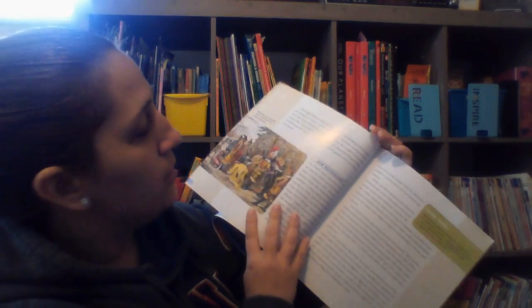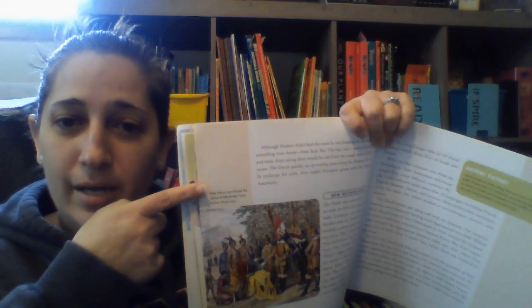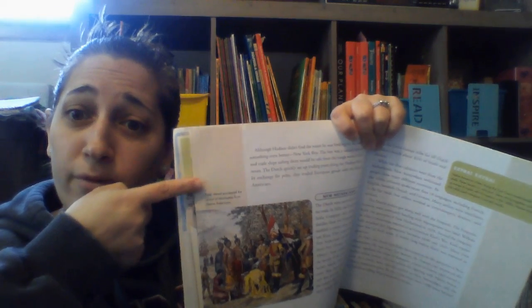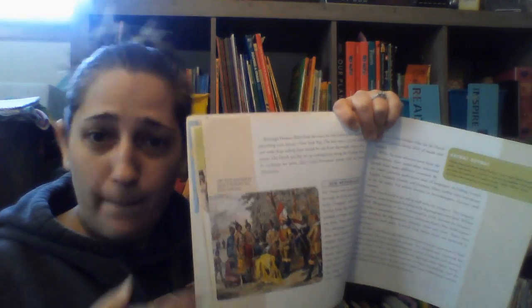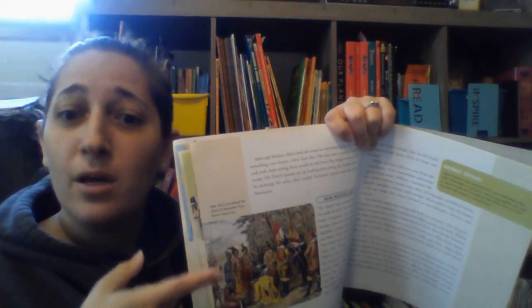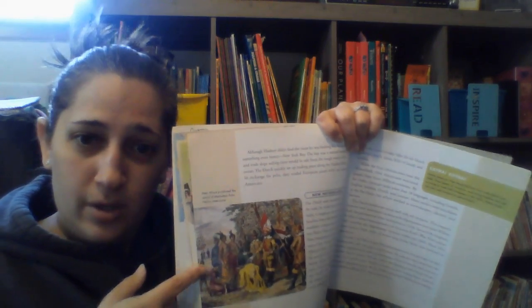Okay, so if I turn the page here, my caption is actually above my picture. Crazy, right? But that caption is explaining what is going on in this picture. Captions are important because it gives you just a little bit of information about the picture, okay?